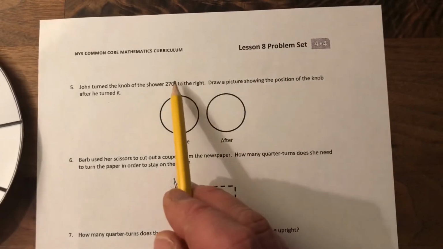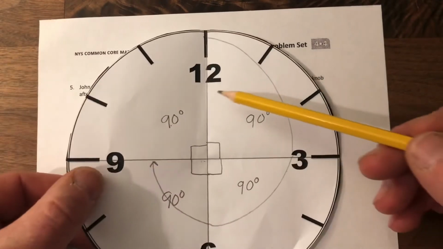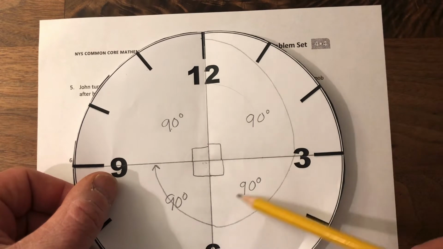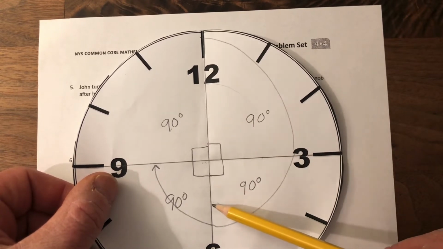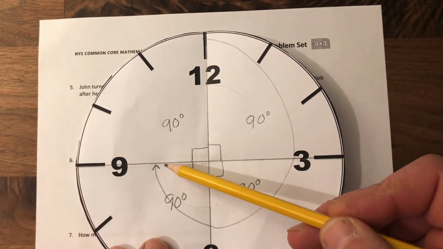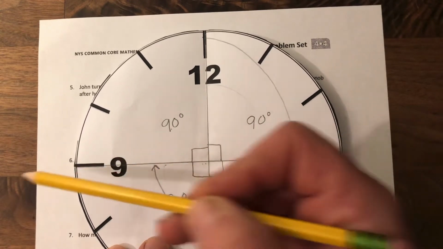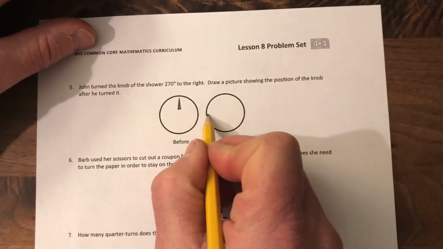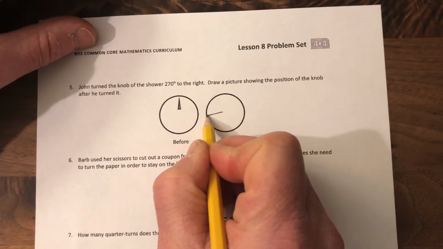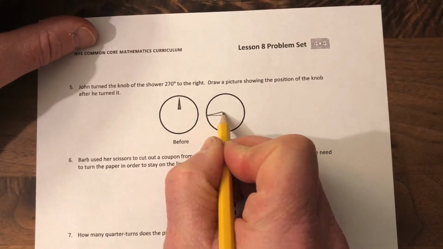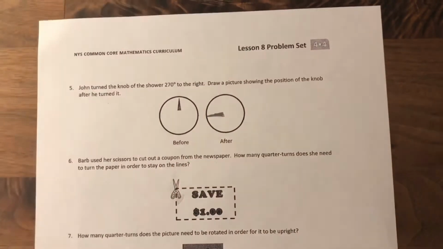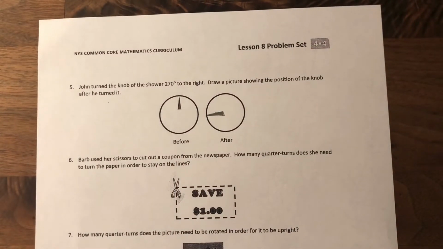So he turned it 270 degrees. We just talked about what 270 degrees is. It's three 90s. One 90 and two 90s is 180. One more 90 is 270. So it's facing in that direction, isn't it? So I'm going to draw where it is. Put my little triangle in there, just like that. It's facing in that direction. There's a 270 right like that. All right.